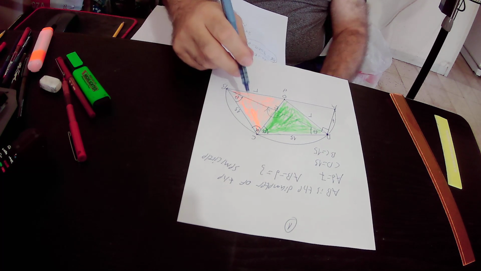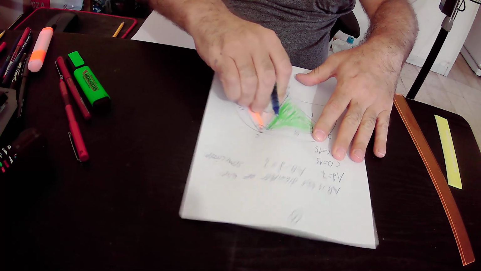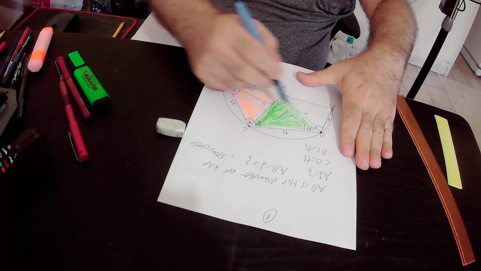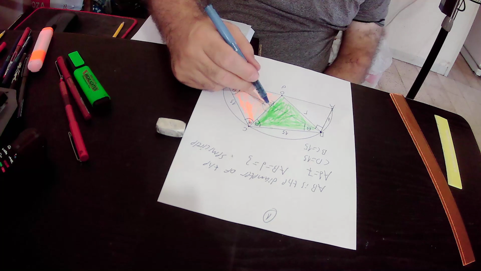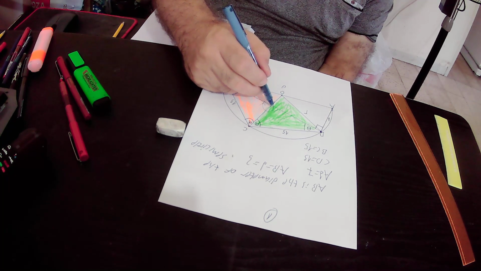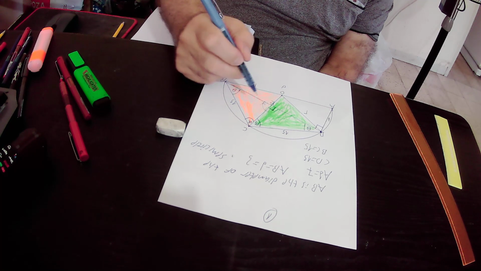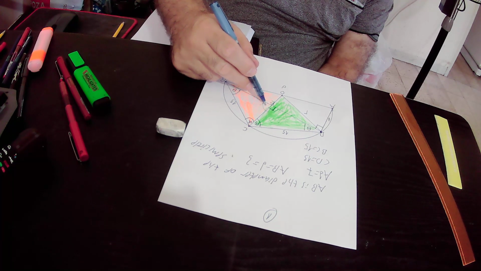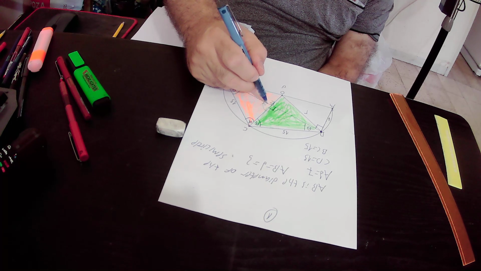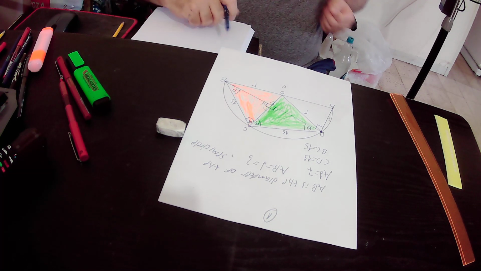So angle DEC is x according to our definition, so this is the right angle. And angle CEB is also equal to x according to our definition, and we found out that x equals 90 degrees. So this is also a right angle.